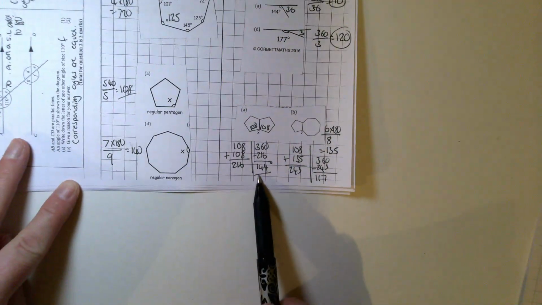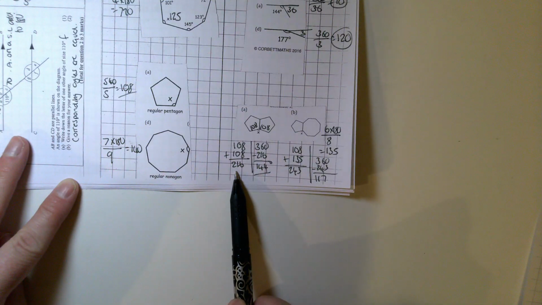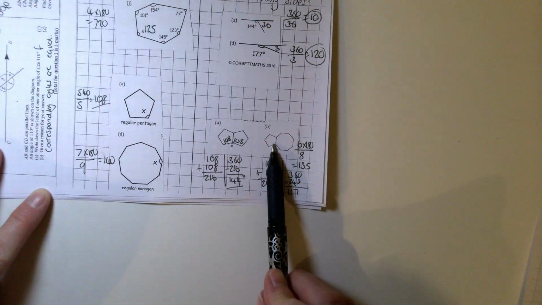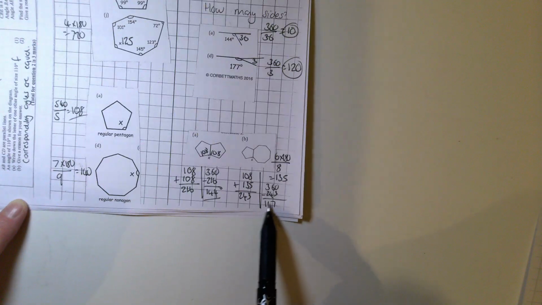On to the bottom ones. They were both 108. Sum them, you get 216. Subtract from 360, 144. This was 108. Added to 135 is 243. Subtract that from 360, and we get 117 degrees.